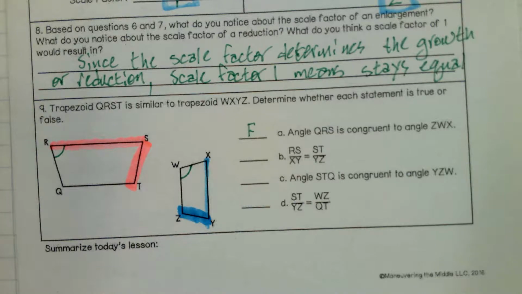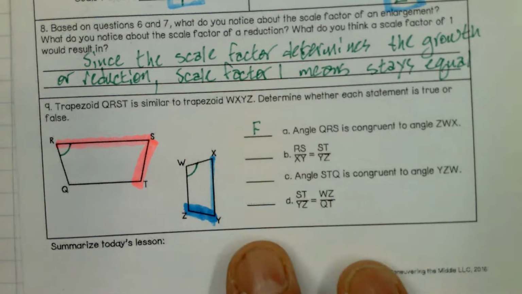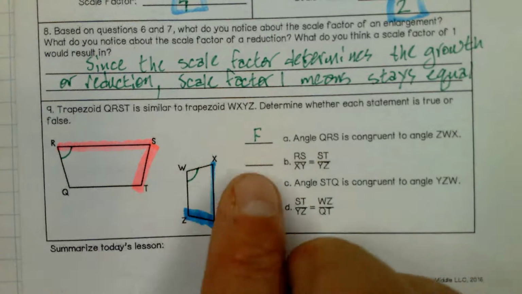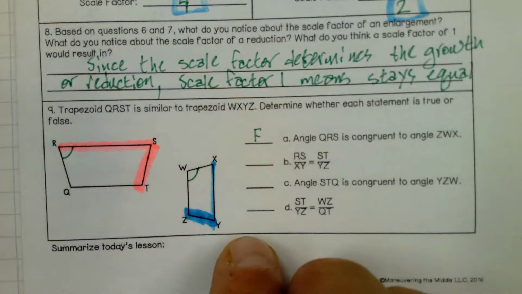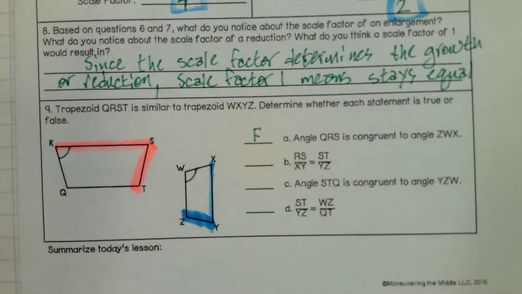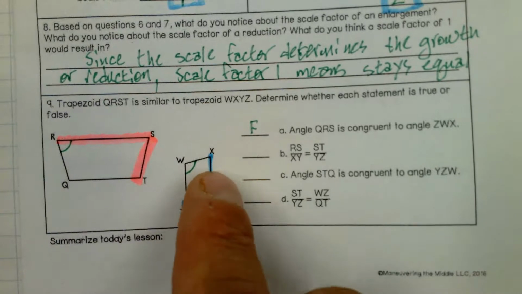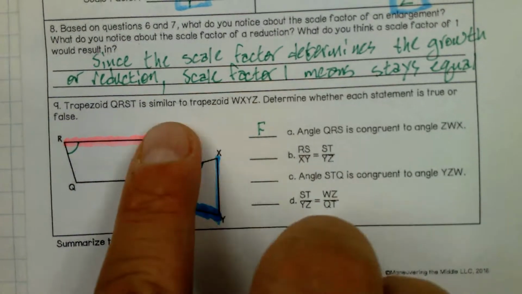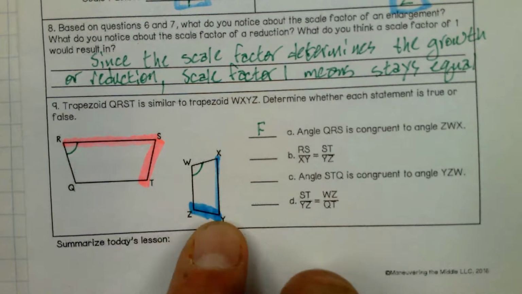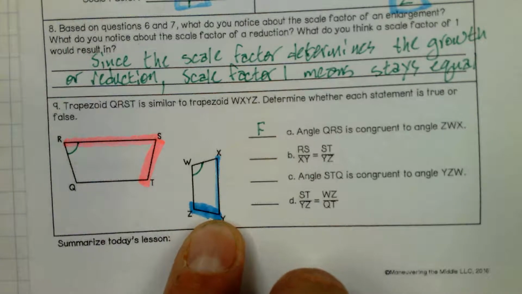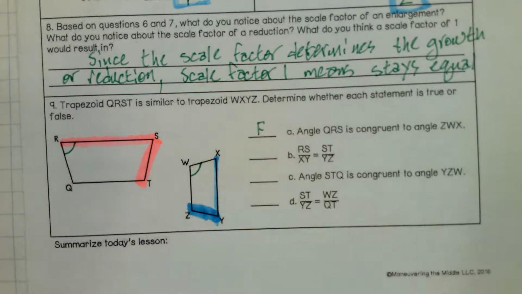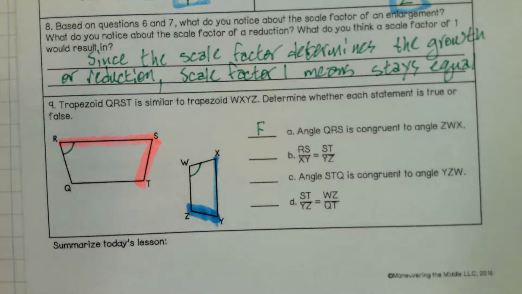Let's see if that's true. RS over XY. Well, those correspond, right? These two correspond. Is equal to ST over YZ. Do those correspond? Do they match up? So they would be equal. So that would be true.